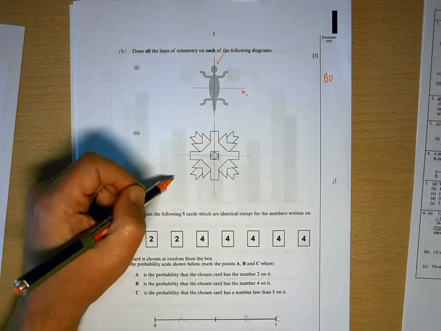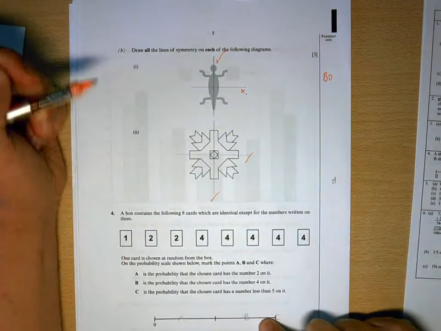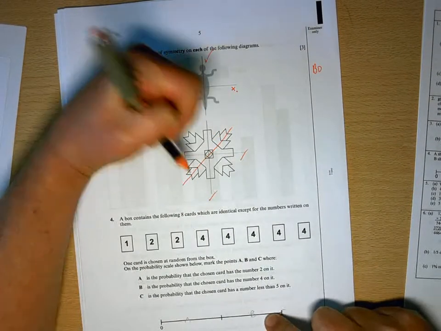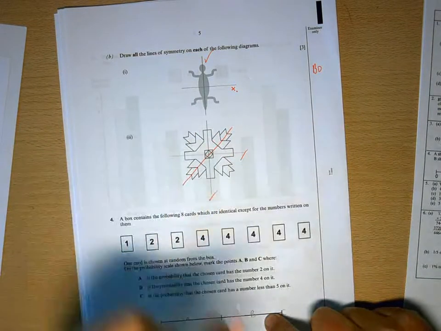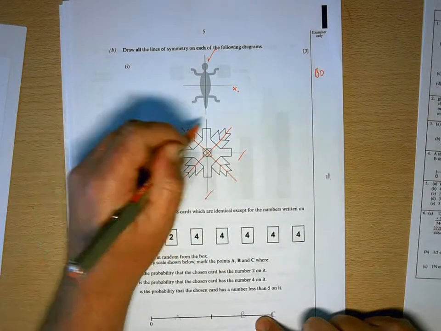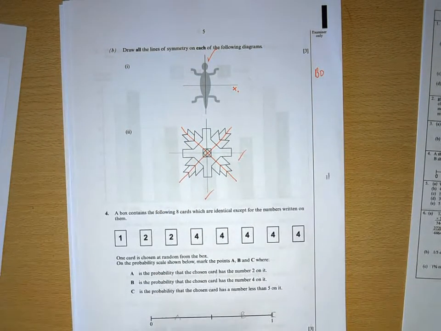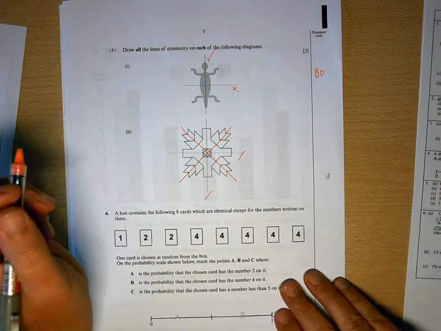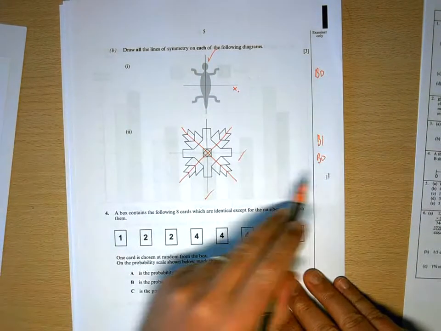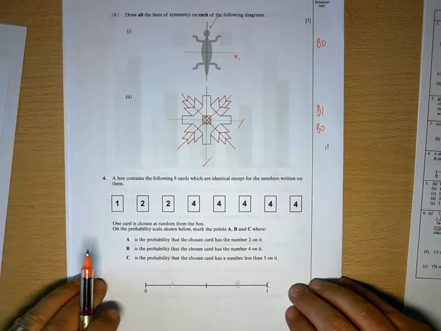Now with this second one, yes, we've got those 2 lines of symmetry, but we've also got diagonal lines of symmetry on this shape. Okay, you could put a mirror along there and it would reflect perfectly, and also there's another one there, so that shape has in fact got 1, 2, 3, 4 lines of symmetry. So you are going to get 1 out of the 2 marks available for that, because you've missed out those additional 2 lines of symmetry.